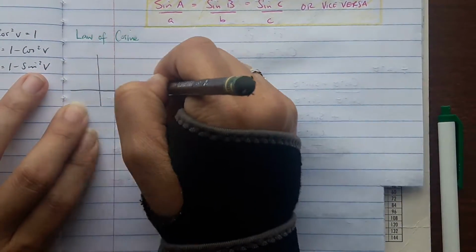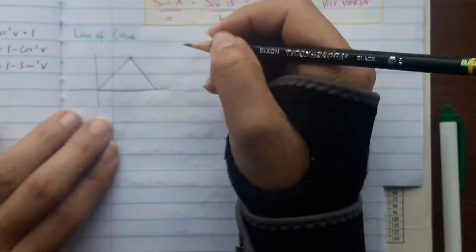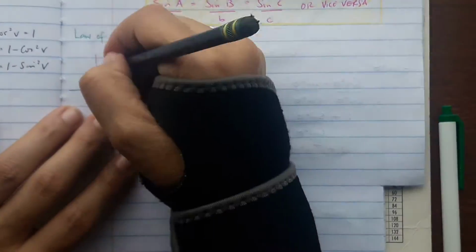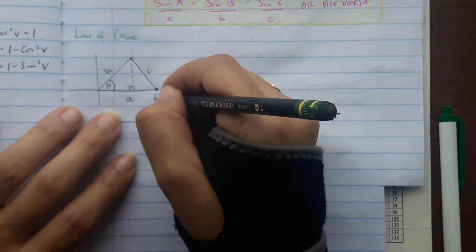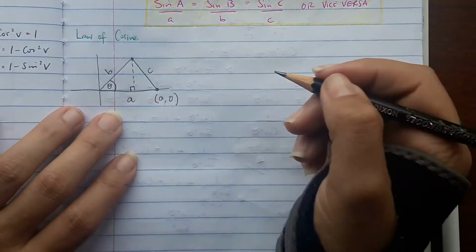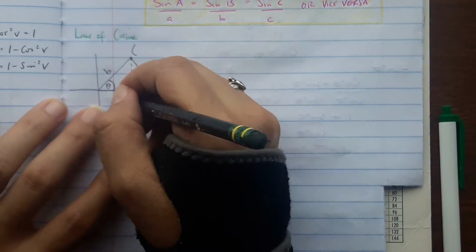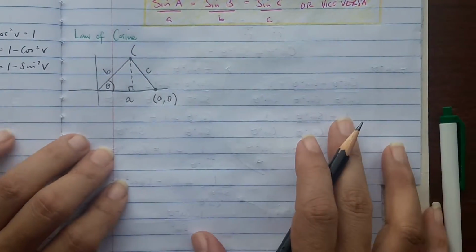Okay, so the law of cosines is similar. I'm just going to make my triangle on a coordinate plane just so that we can easily see x's and y's. So let's use that as angle theta with the sides a, b, and c. I'm going to find that point there is a, and then 0 is the y coordinate. That point there is some length, which I don't know, and some height, which I don't know. So I'm going to find out what that is.